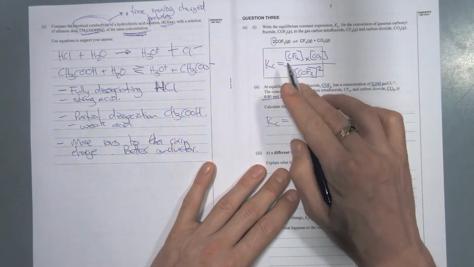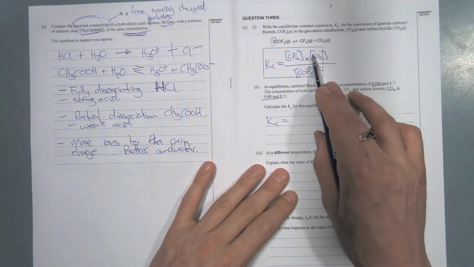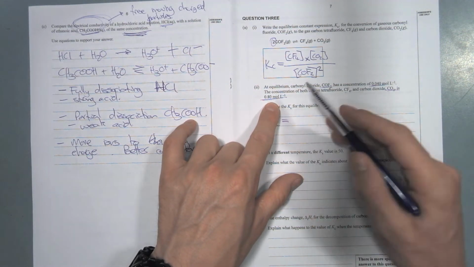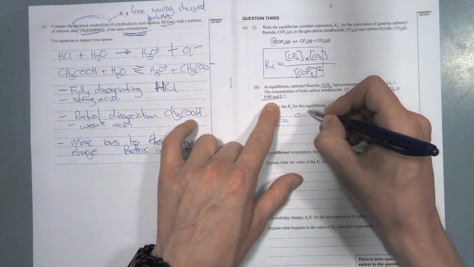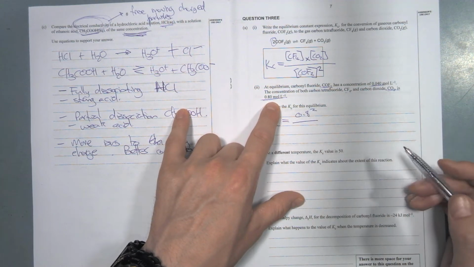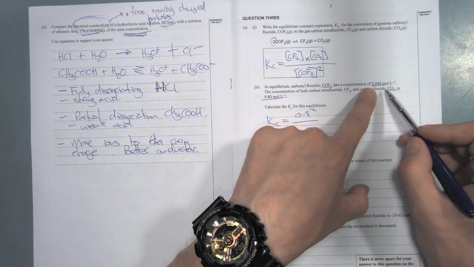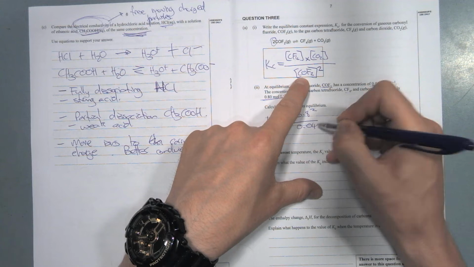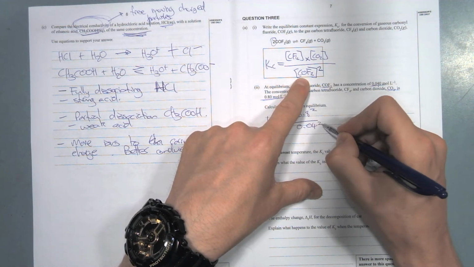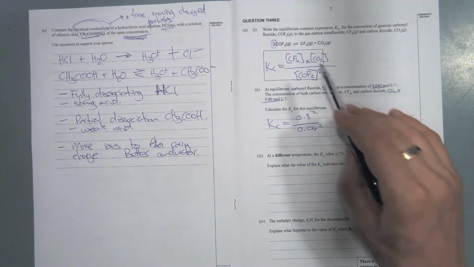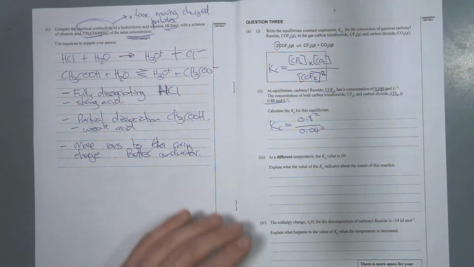Kc equals this times this, and we know that both of them are 0.8, so we just go 0.8 squared over concentration of this one, 0.04. Now that has to be squared as well because of the formula equating for the mole ratio.